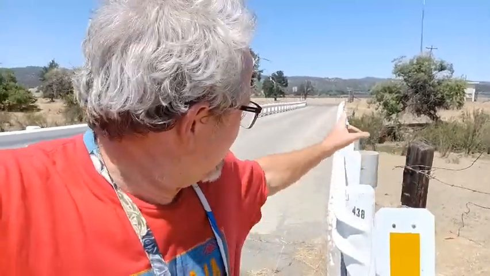I'm in Parkfield, California. You can see the sign behind me. I'm standing on the San Andreas Fault. I'm actually in the North American plate right here, but on the other side of this bridge behind me is the Pacific plate. And these two plates are constantly, slowly moving different directions. Well, that means this bridge right here, where this side of the bridge is on the North American plate and that side of the bridge is on the Pacific plate, are actually moving opposite directions.